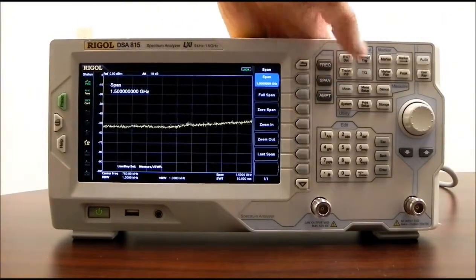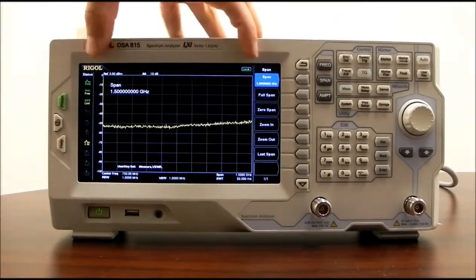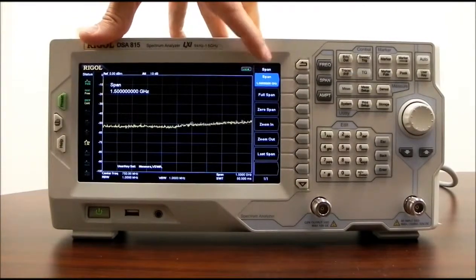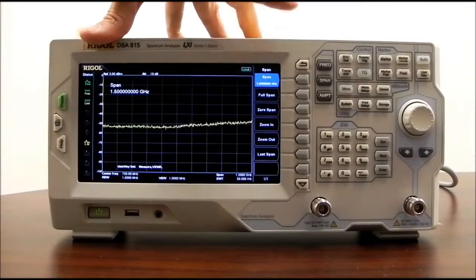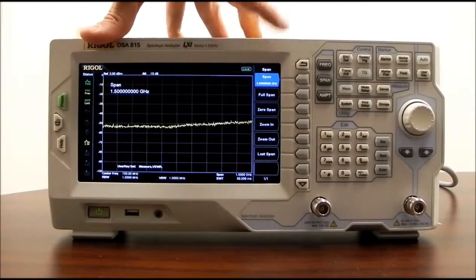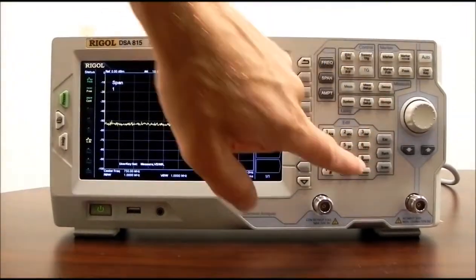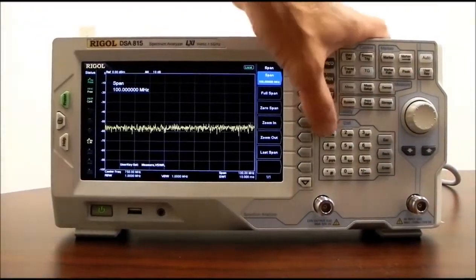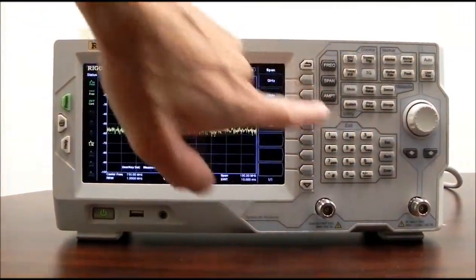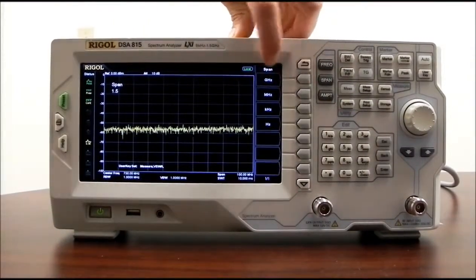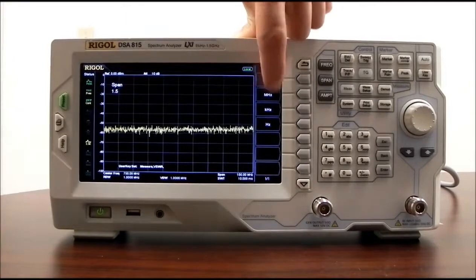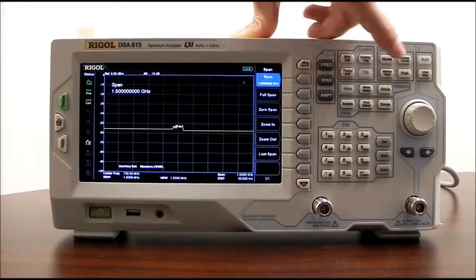Now we can go on to span. Span, again, is the frequency range that we're scanning across. In this case, we're doing a full scan, or a full span of 150 gigahertz. I'm sorry, 1.5 gig. If we wanted to change that, we could go to 100 and press megahertz, or we could go back to 1.5 and press gig. Again, on this particular instrument, we have the ability to just enter directly in units, which is really nice.